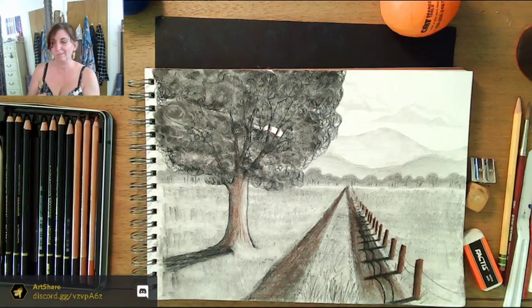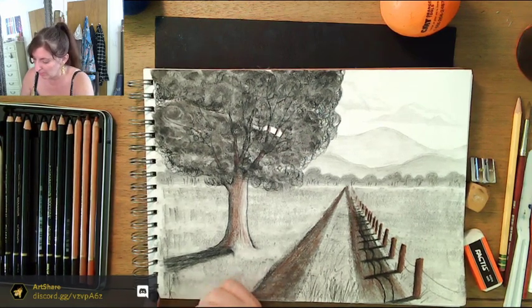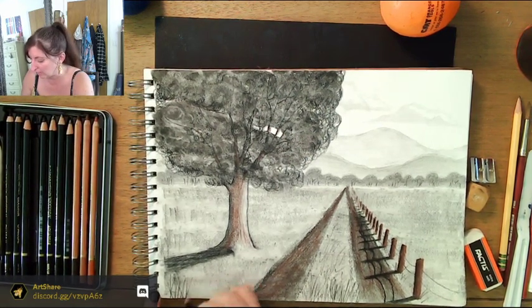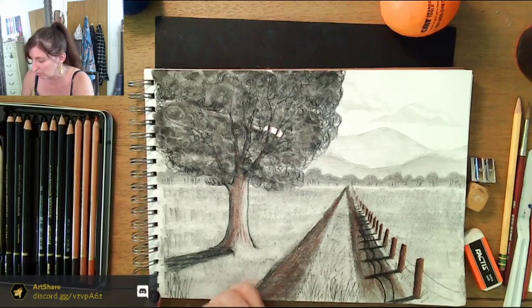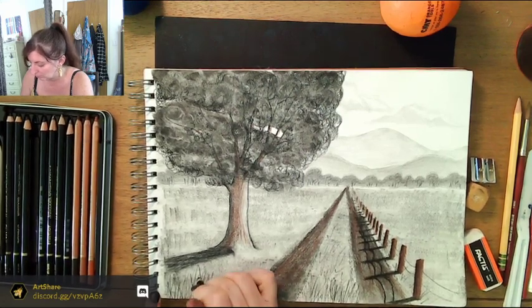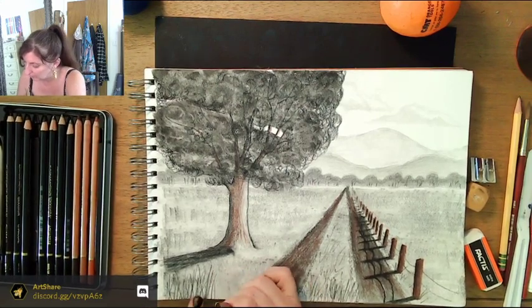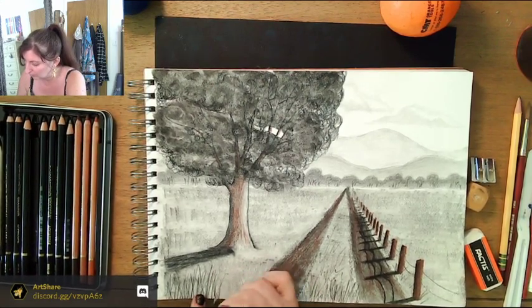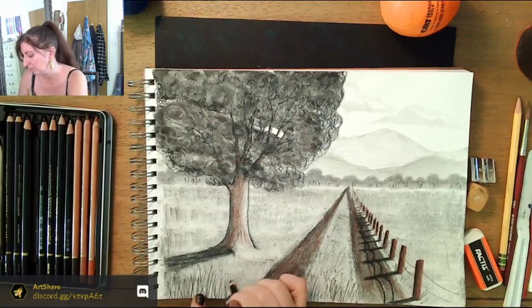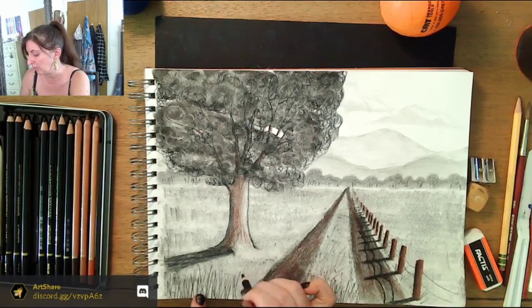Let's see. We'll need some grass over here. So kind of the same thing. Just do lots of X's maybe coming off the page. Different sizes. Some are darker, some are lighter. This is really the last thing that we're going to do, I think.